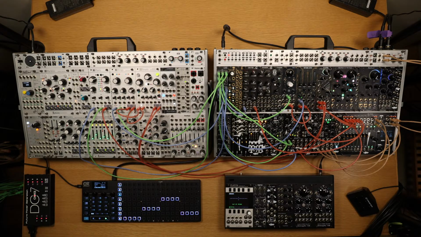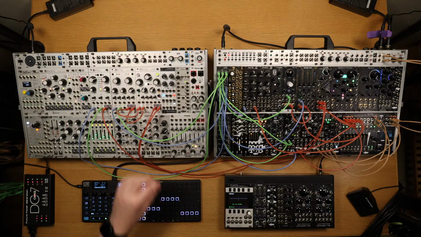Adding a little bit of granular processing on top of the ring sound.